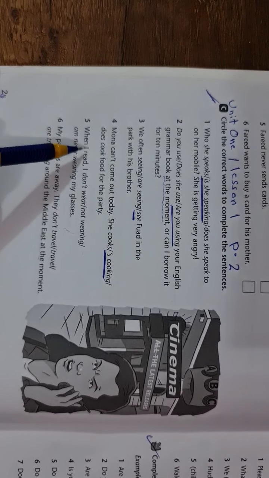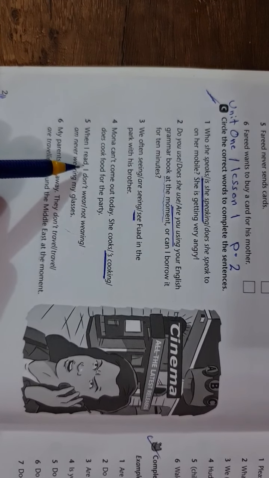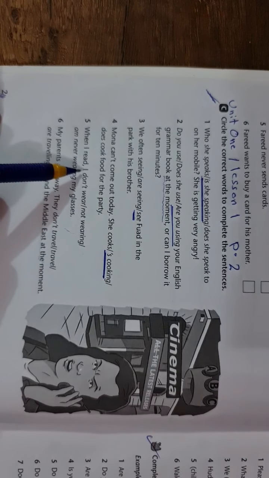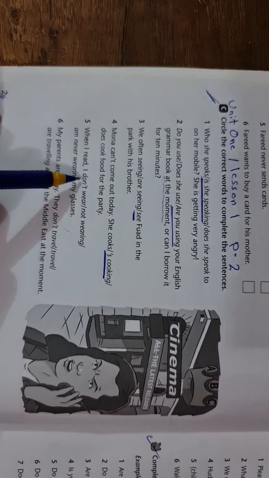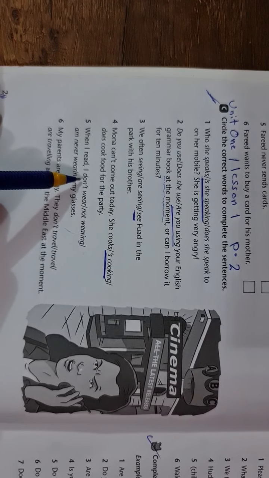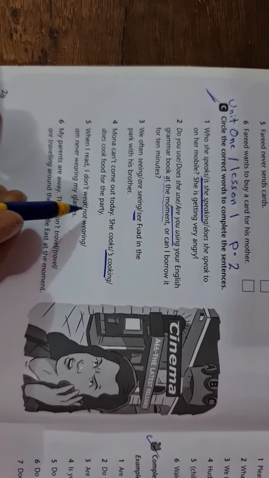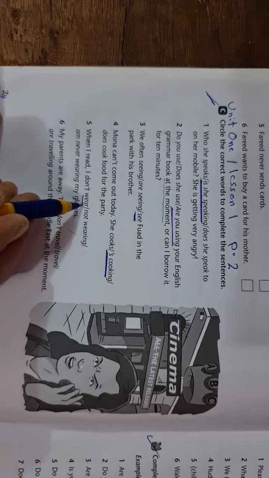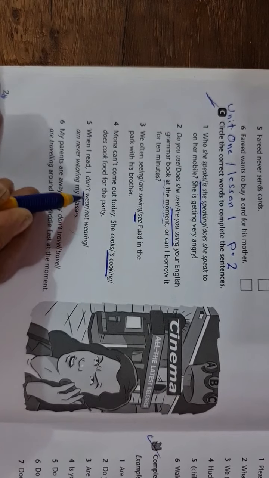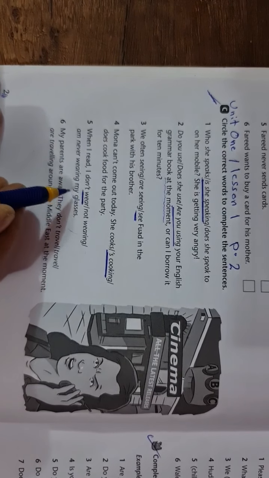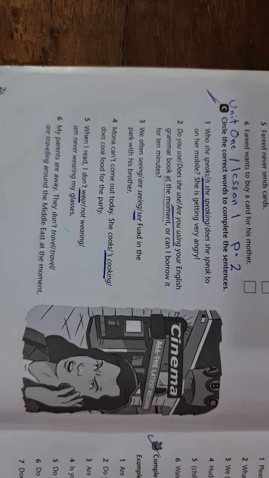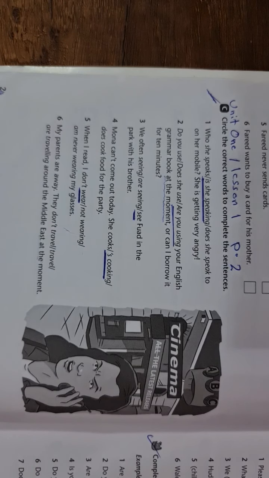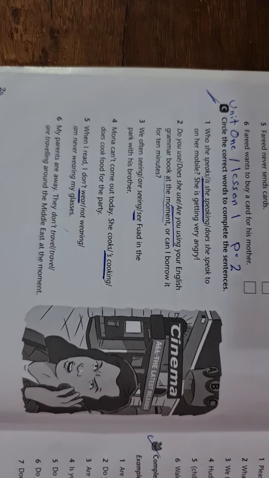When I read, I don't wear. Look, students, here we have don't. And all of us know that don't or doesn't should be followed by verb base. So we choose wear. When I read, I don't wear my glasses, it expresses a repeated action or a permanent situation, حدث دائمي, in which we use the present simple tense.